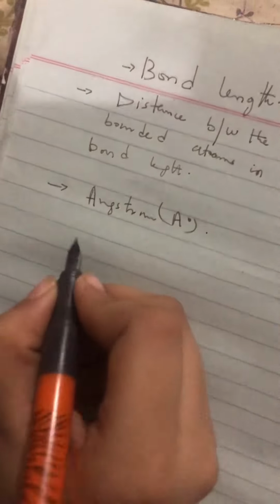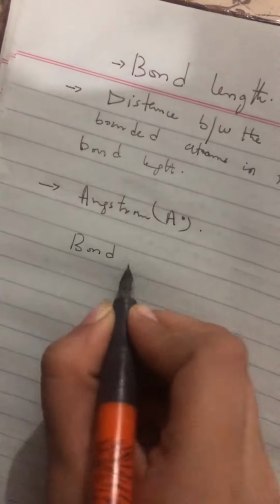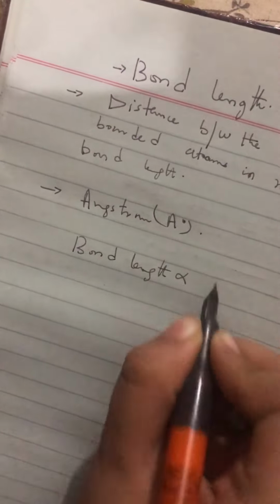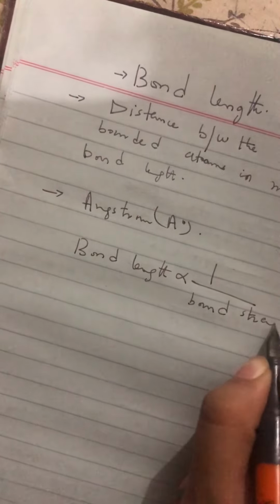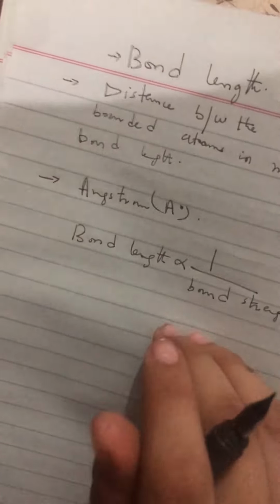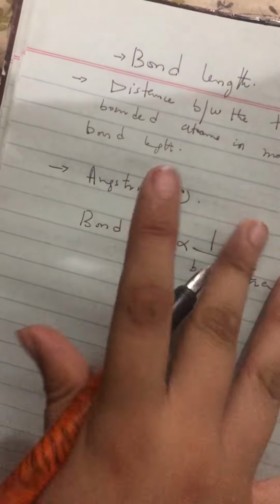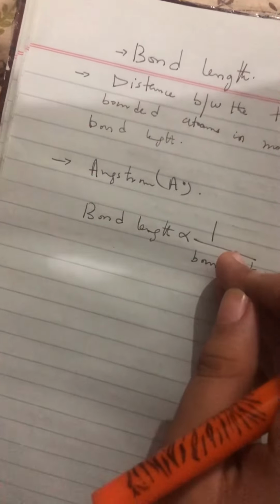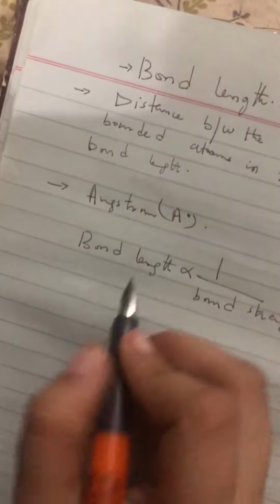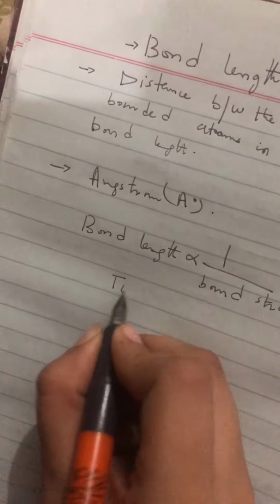Bond length is inversely proportional to the bond strength. How? If there is a shorter bond length, then the bond strength will be stronger. Now we have two parameters of bond length.